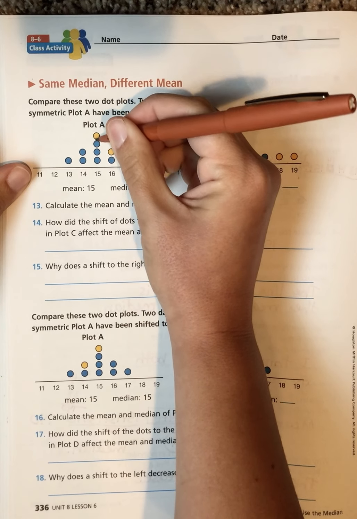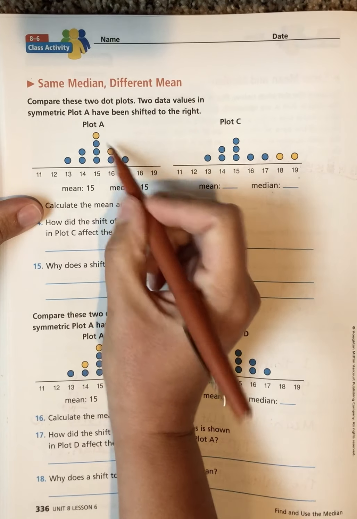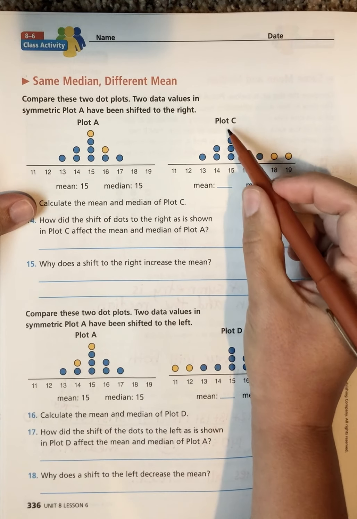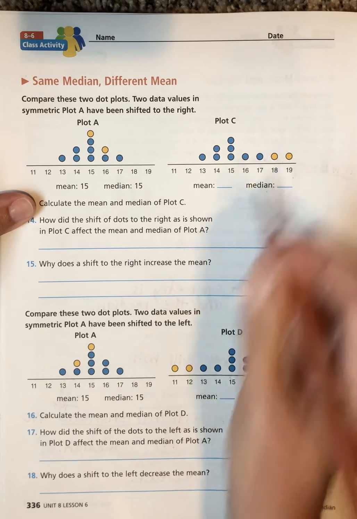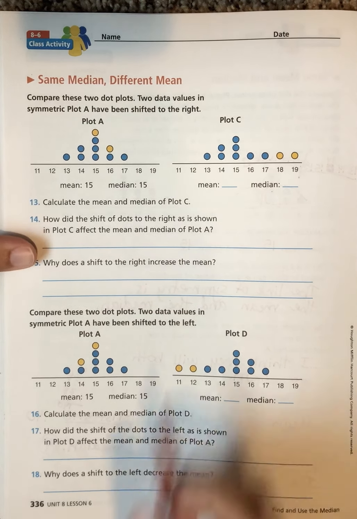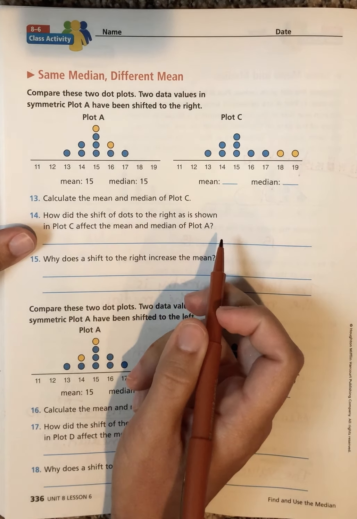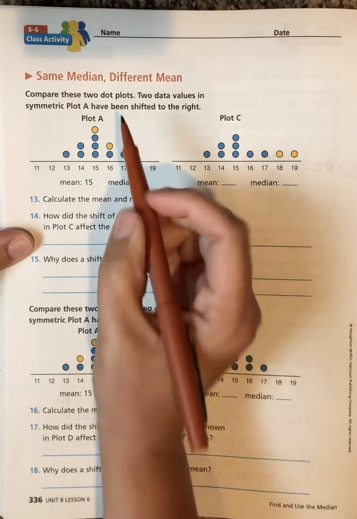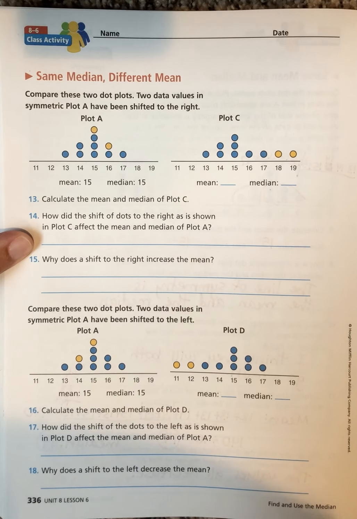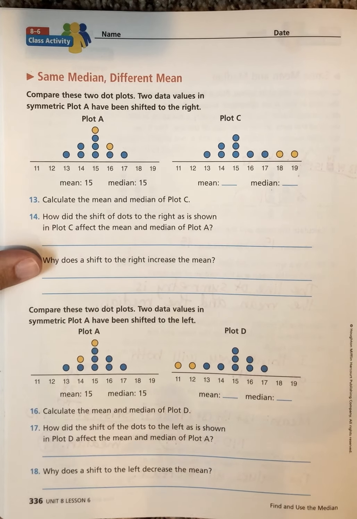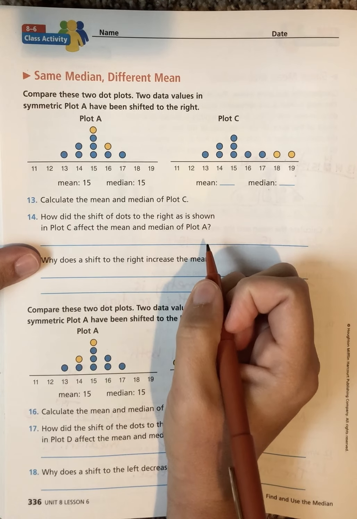Remember, your line of symmetry is your answer for your mean and your median. But those two yellow ones are missing in plot C. They're gone now, and they moved them right here. How do you think that will affect the data? That's question 14. Make a prediction. Well, I think if they both move more towards the right, they're probably going to make them increase.